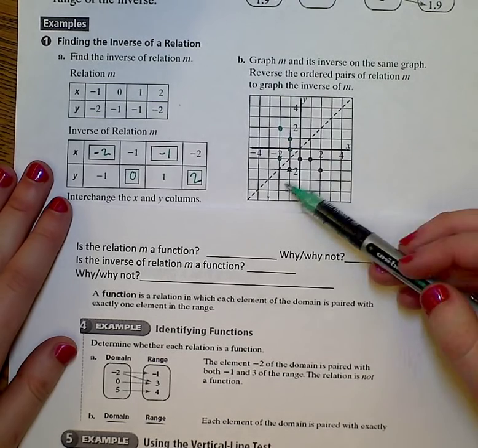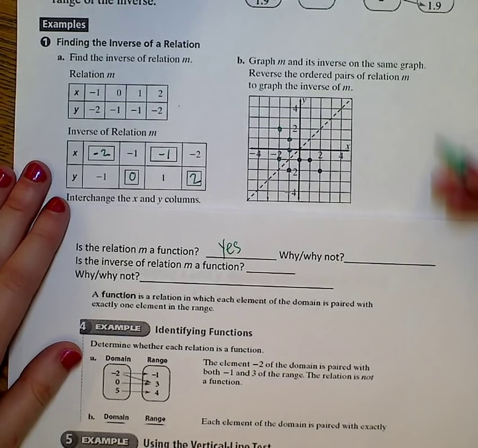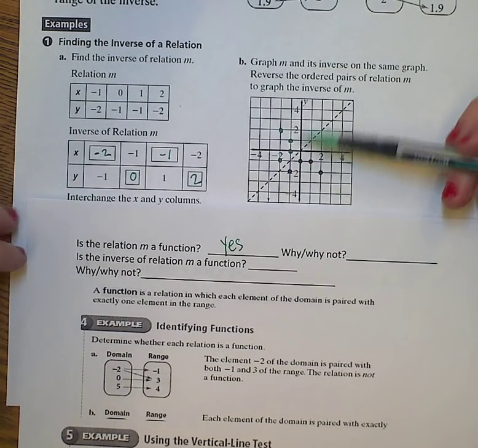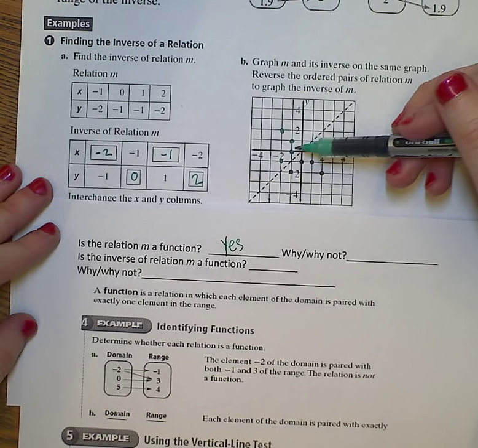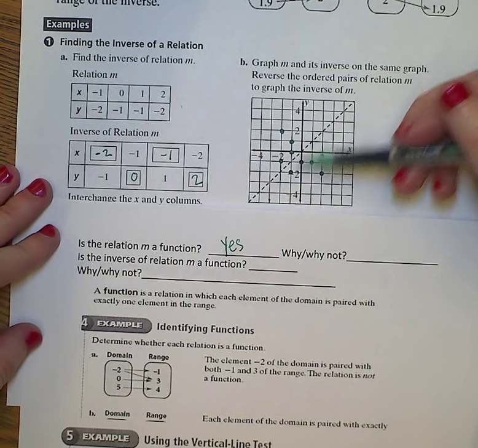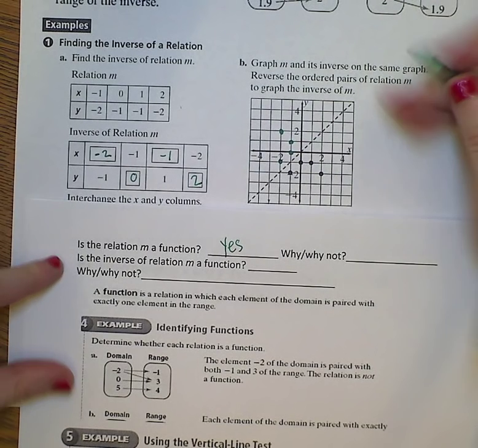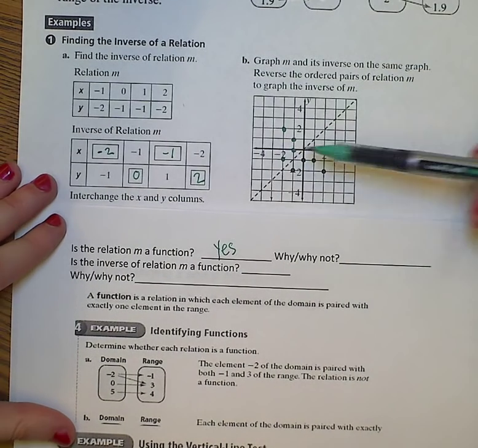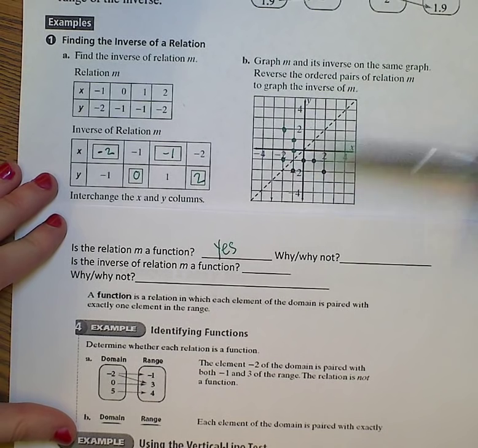This could be a function because every element in the domain graphs to exactly one element in the range. So we have each x goes to exactly one y value, versus the graph of the inverse of M. We have an x value here at -2 that has two different y values. So this is not going to be a function.